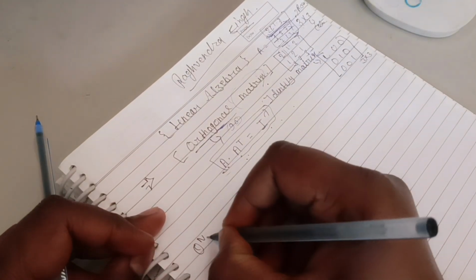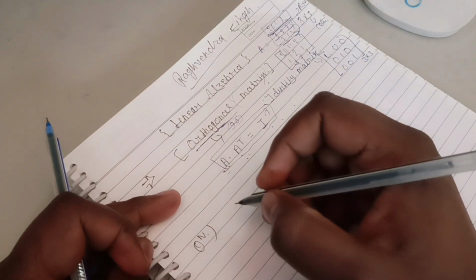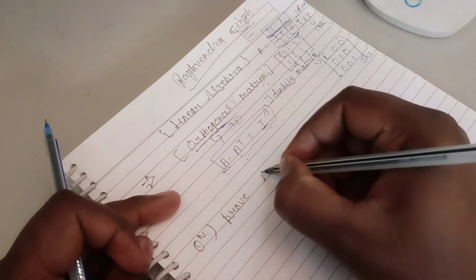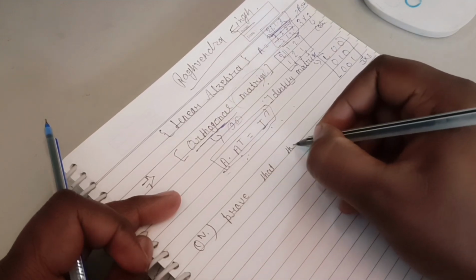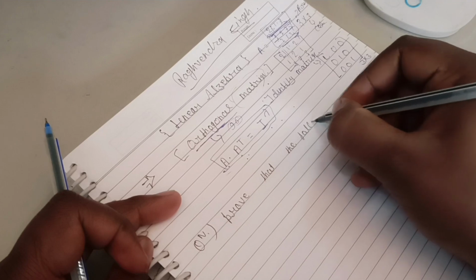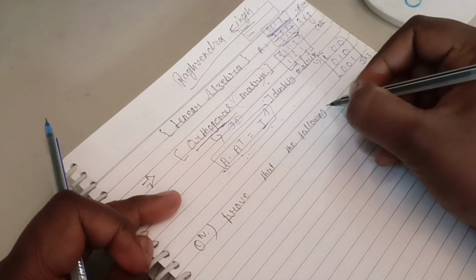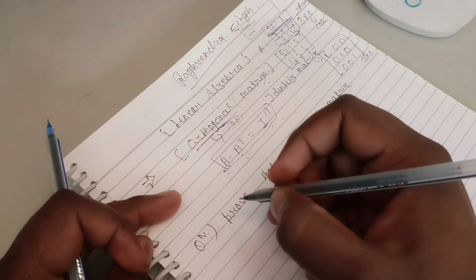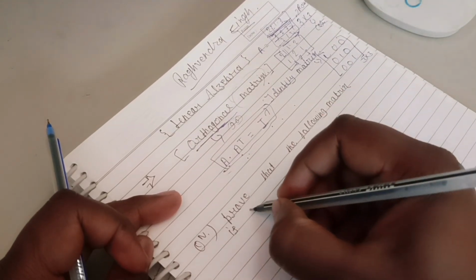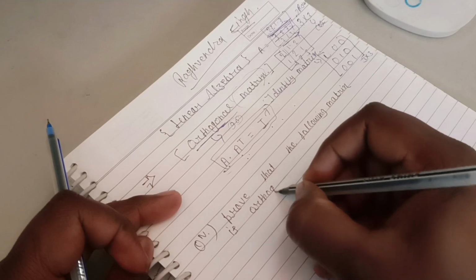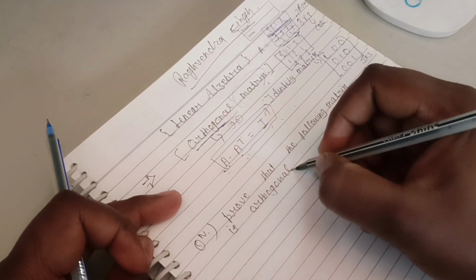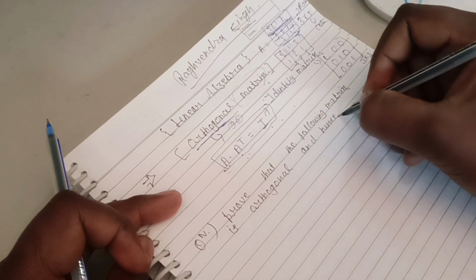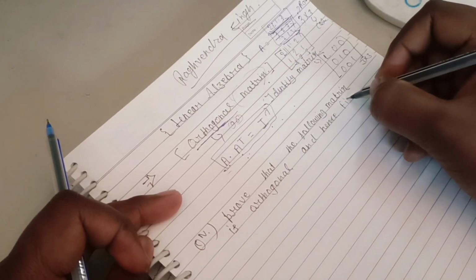The question is: prove that the following matrix is orthogonal, and hence find A inverse.